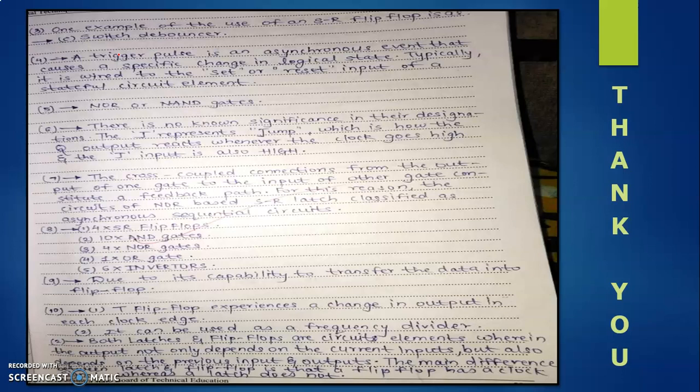Then, how many gates are in the IC 7476? So total 4 SR flip-flops, 10 AND gates, 4 NOR gates, 1 OR gate, and 6 inverters. Then the 9th question is, give the reason why the D flip-flop receives its designation as a data flip-flop. Due to its capability to transfer the data into the flip-flop, we can use the D flip-flop.